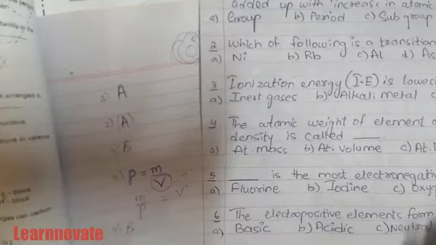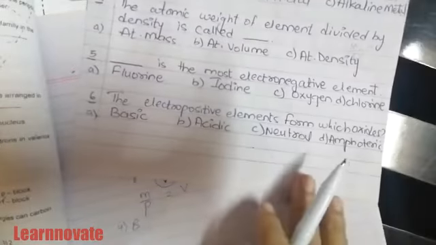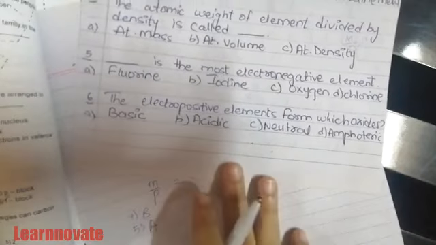Next question says: dash is the most electronegative element in the periodic table among the following. We have discussed all these elements in the question session. The answer is fluorine, option A, for question number 5.